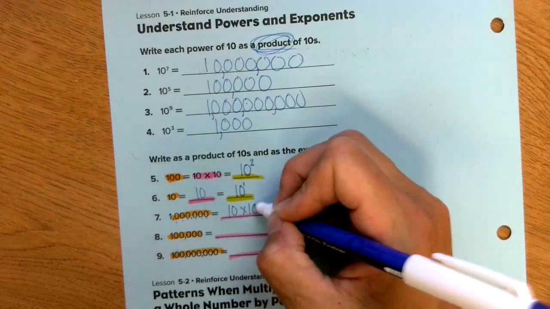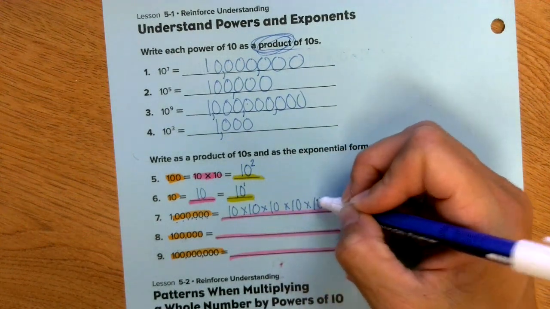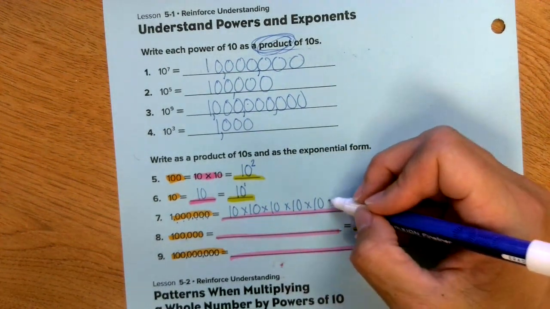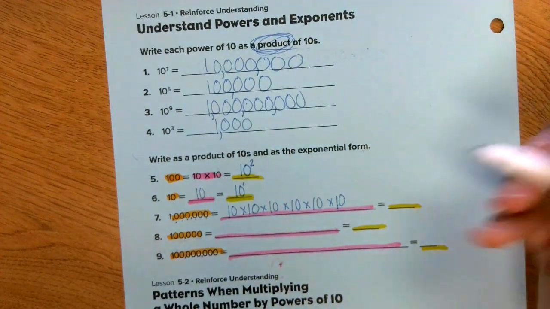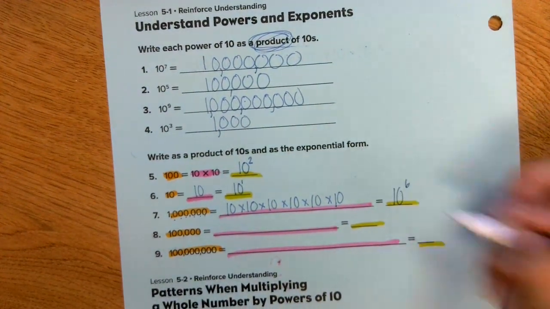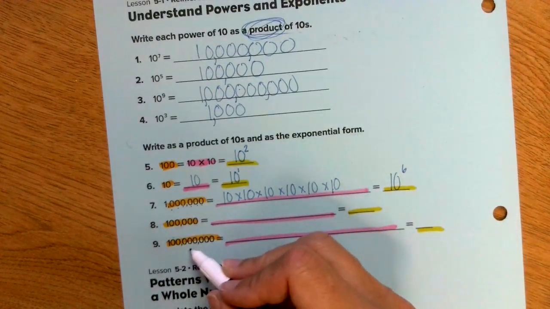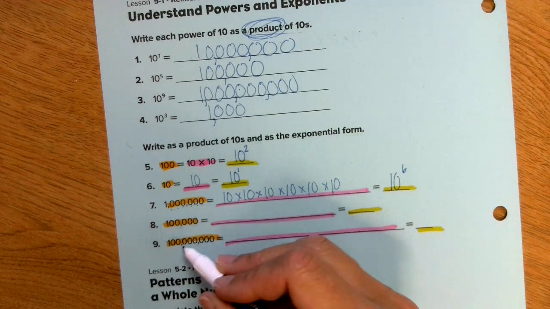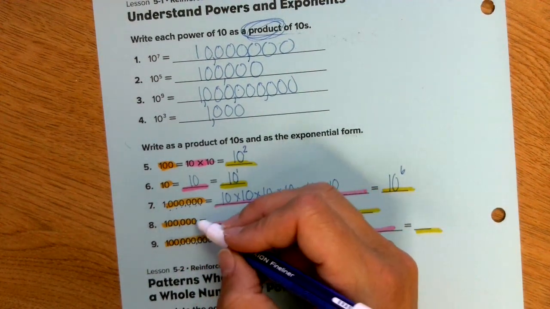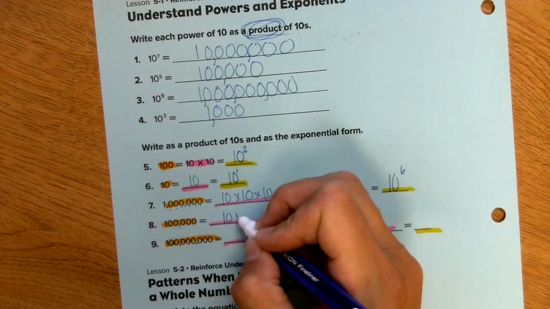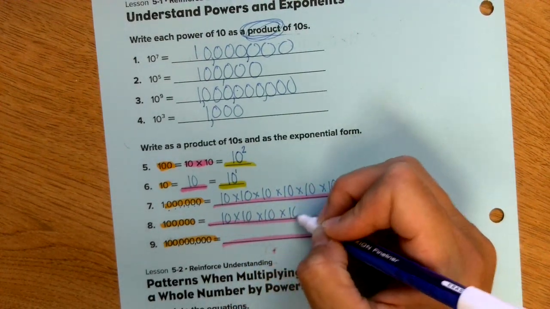So 10 times 10 times 10 times 10. Losing track. 1, 2, 3, 4, 5, 6. And then that means we have 10 to the power of 6, right? So then here, oh, those commas help because then I know I have 6, I have 8. Oh, I'm jumping one. Now I just have 5 for this one actually. 1, 2, 3, 4, 5.